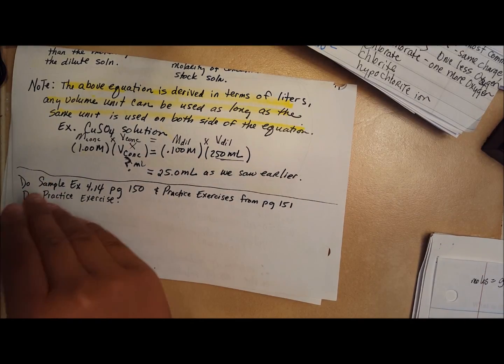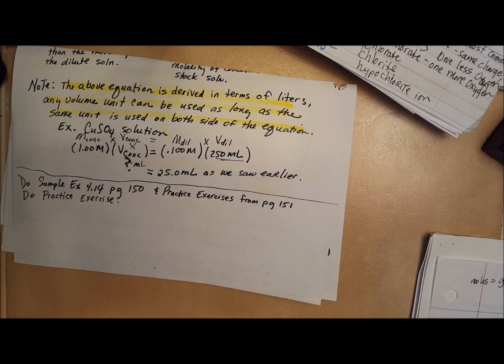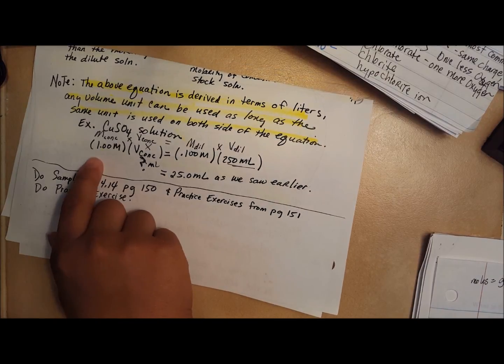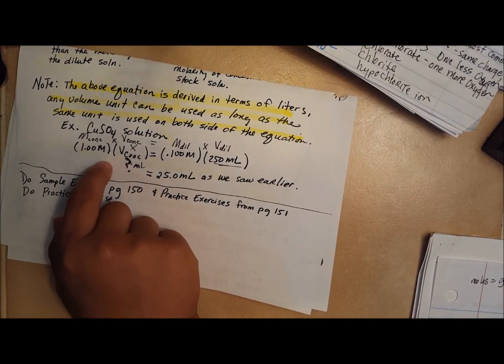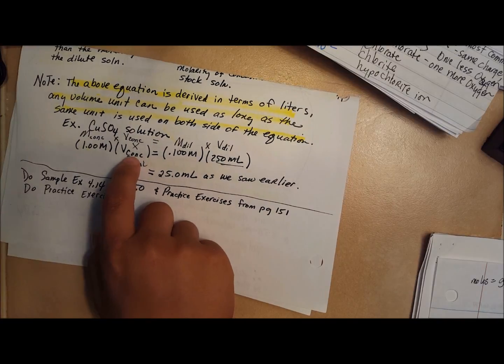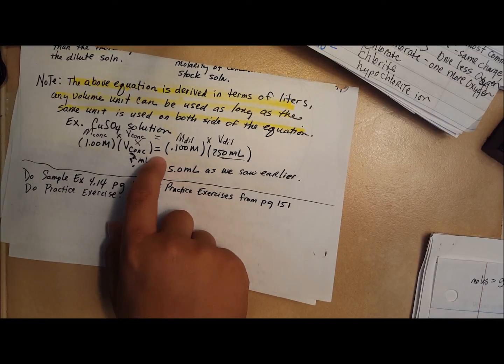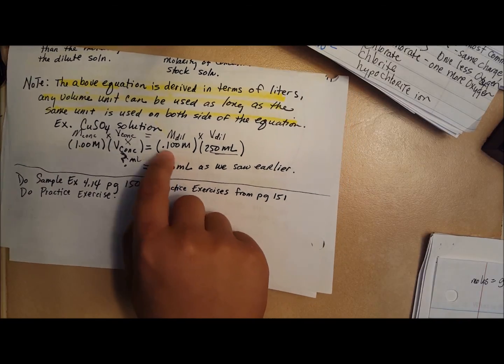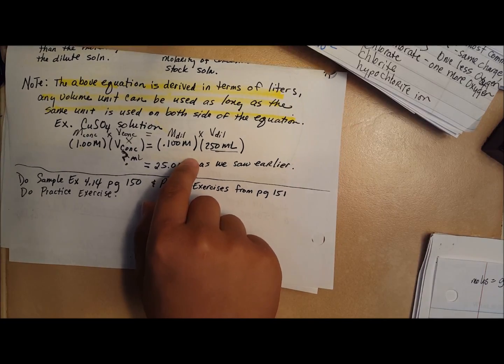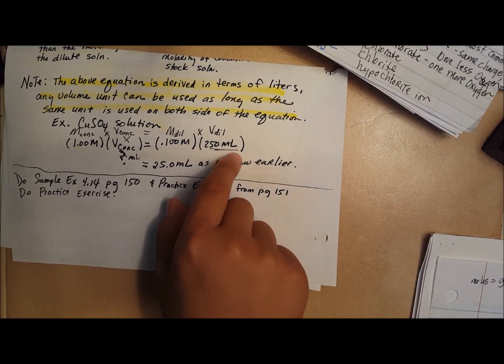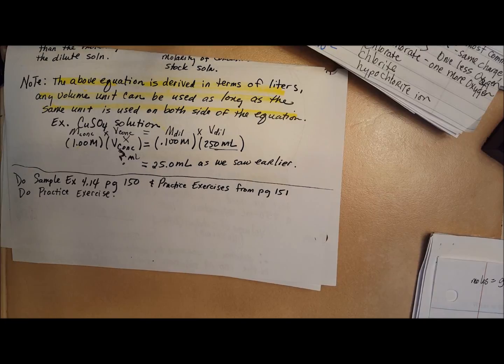So M conc means, it's not N conc, that's what it says. 1.00 M, V conc equals 250 ml. Get out of here now. Gabriel, now I'm doing something. Now quiet. I got it.